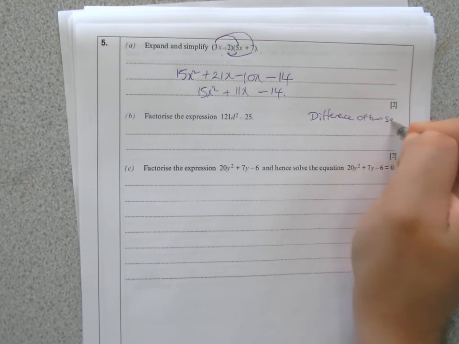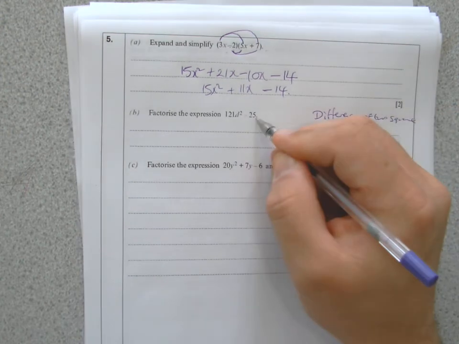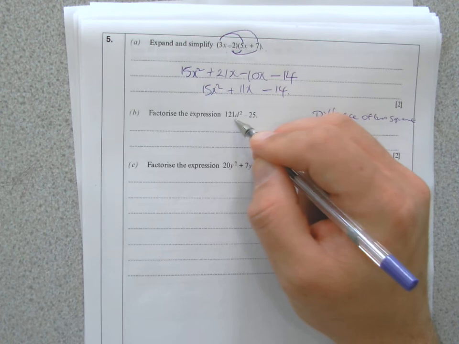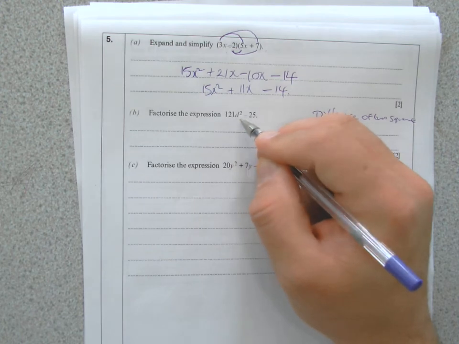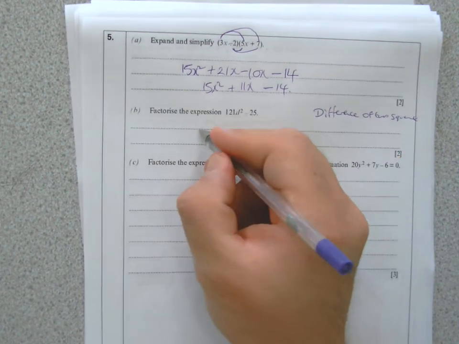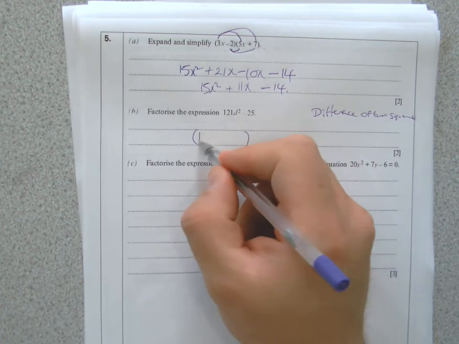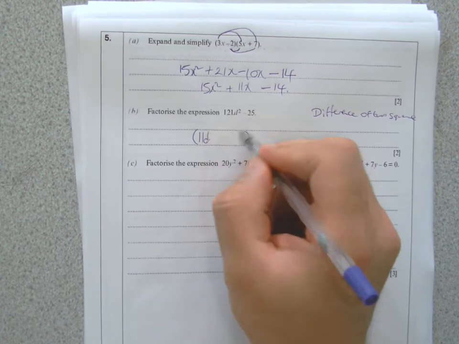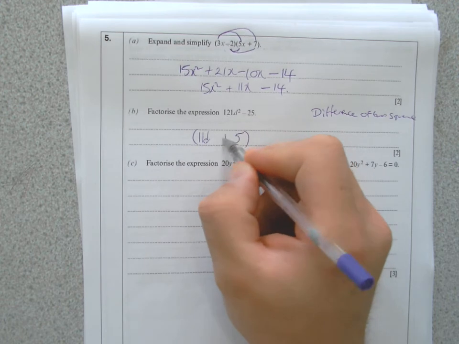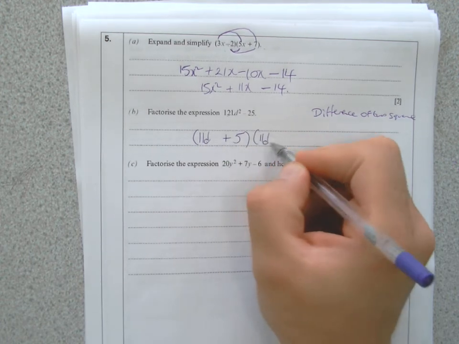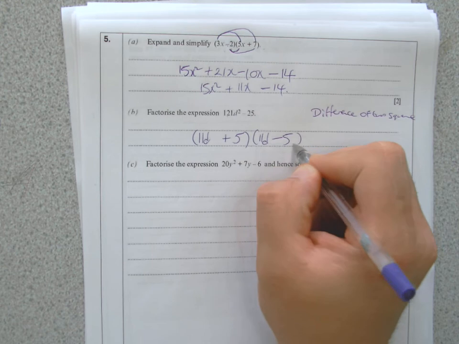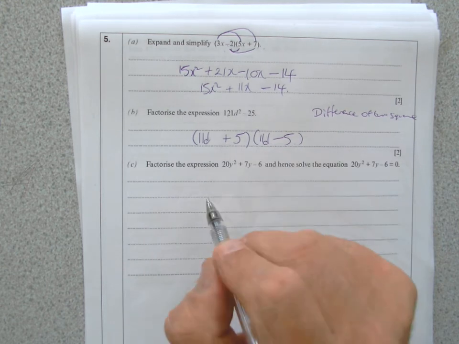And aren't they? Because 25 is the square of 5, 121 is the square of 11, 121d squared is the square of 11d. So in your bracket, you ask yourself, what do I square to give this? Well, that'll be 11d. What do I square to give this? It'll be 5. So you've got 11d plus 5 in one bracket, and 11d minus 5 in the other. So one's a plus, one's a minus.